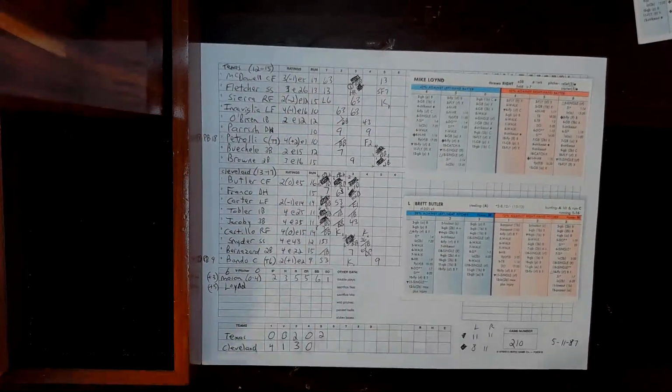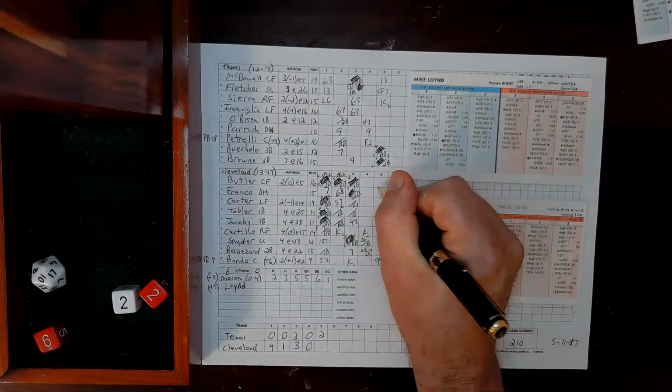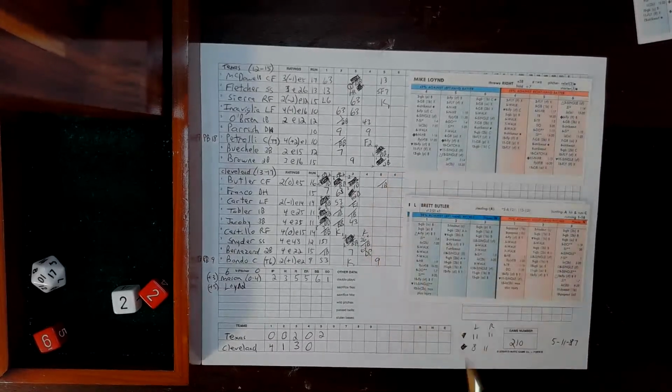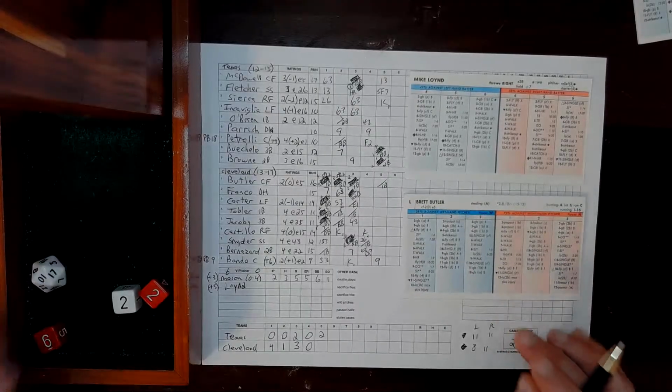Here's Butler. 2-8 for Butler, and that's another single. He's reached base in 5 innings. He's reached base 4 times. 3 via the single and 1 via the walk. So it's the 8th hit for Cleveland. Butler has 3 of them.